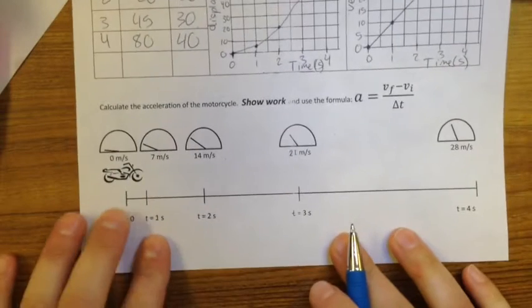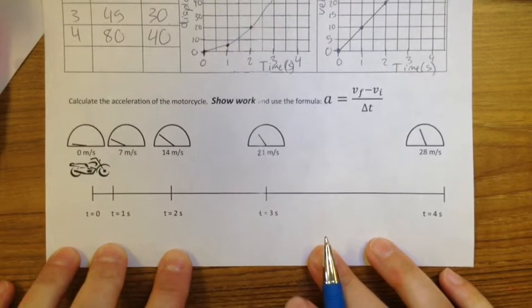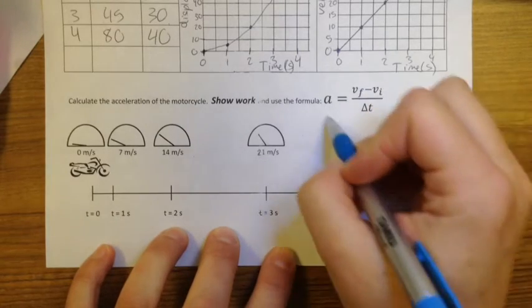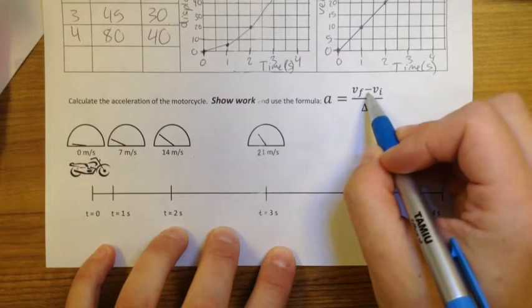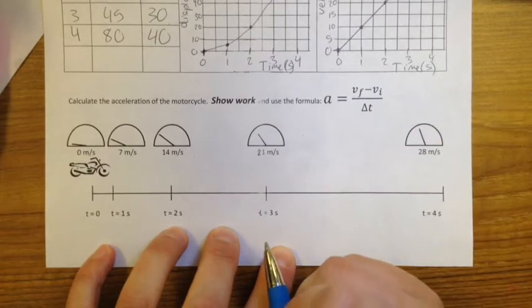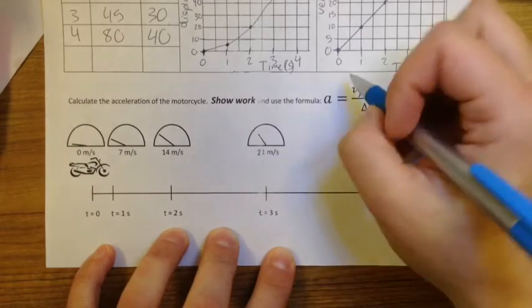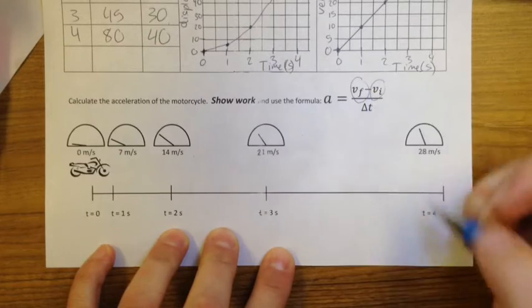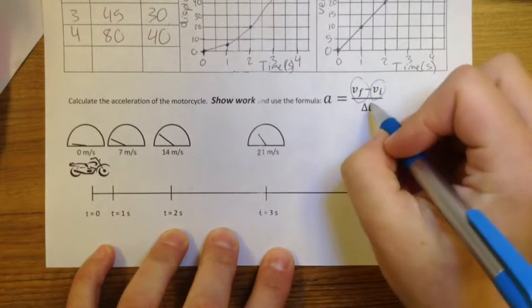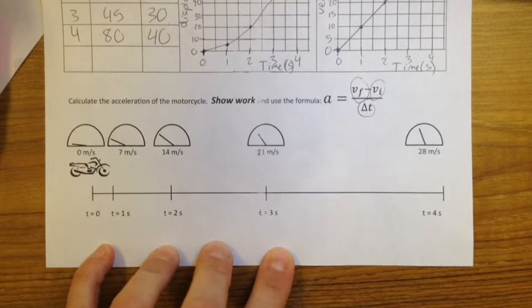Next section, we have the motorcycle. Now that you have had a chance to practice with this formula, acceleration equals final velocity minus initial velocity divided by the change in time, I want you to calculate the acceleration of this motorcycle. So, you need to find the final velocity, looking at the data. Find the initial velocity, looking at the data. Find the time it took for the trip, and then plug them in.